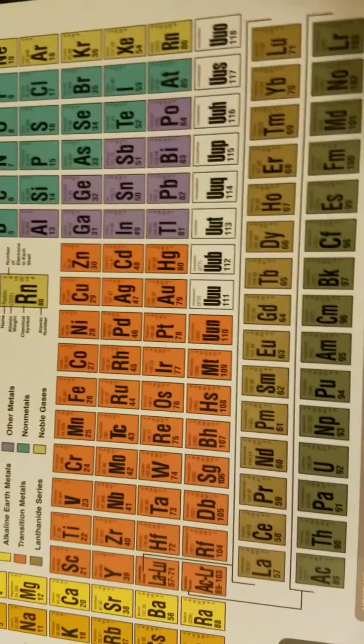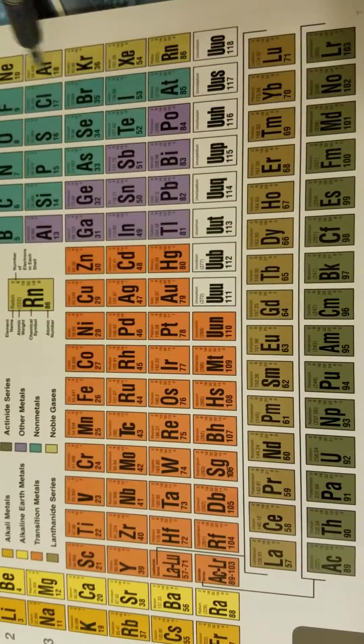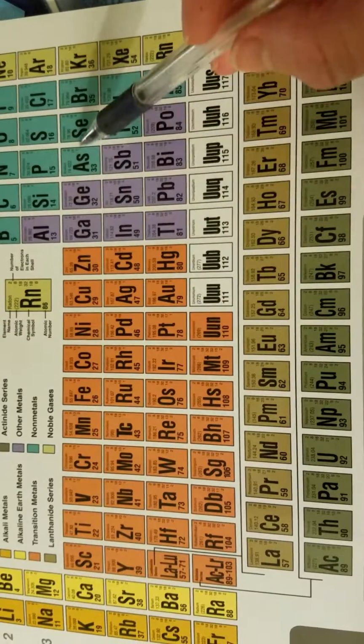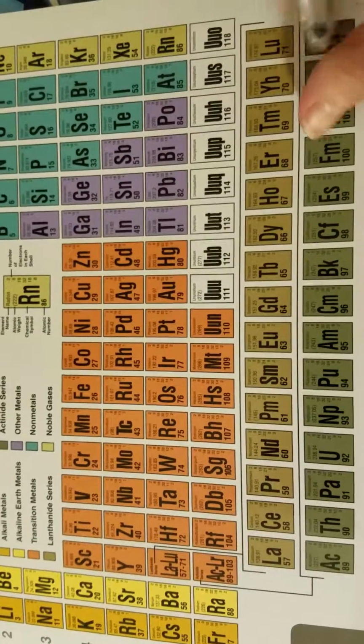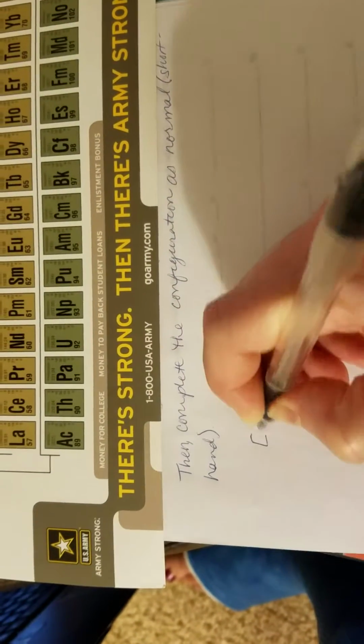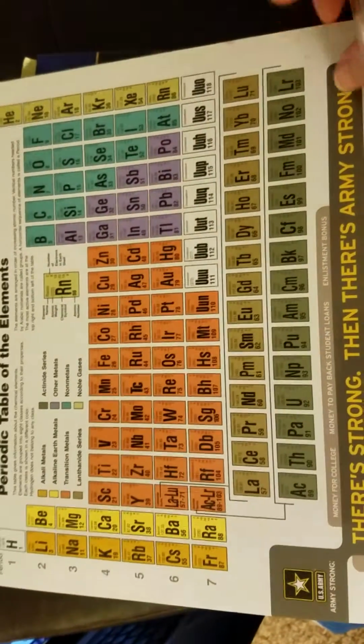So again for bromine I would put argon in a bracket, then I would complete the shorthand electron configuration just as I normally would. So let me show you. I would put argon in a bracket, and then I would complete the rest of the electron configuration.